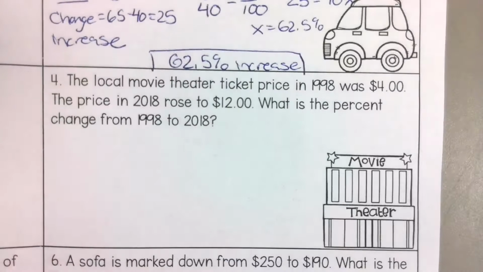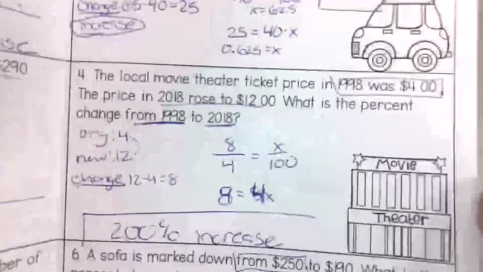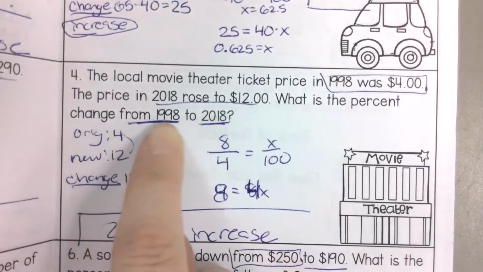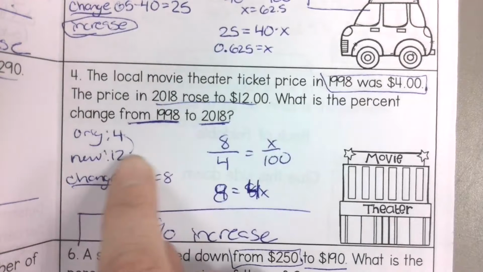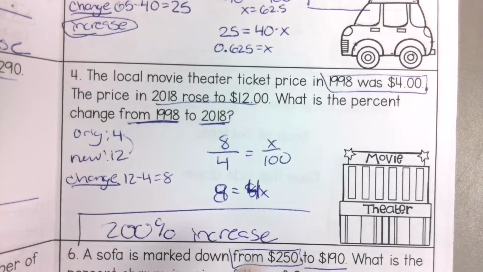Pause the video, try number 4, and then I'll go over the answer. Alright, number 4. The question is, what is the percentage change from 1998? That means 1998 is the original. To 2018, that means it's the new. When you cross multiply and solve, you should get 200% increase.